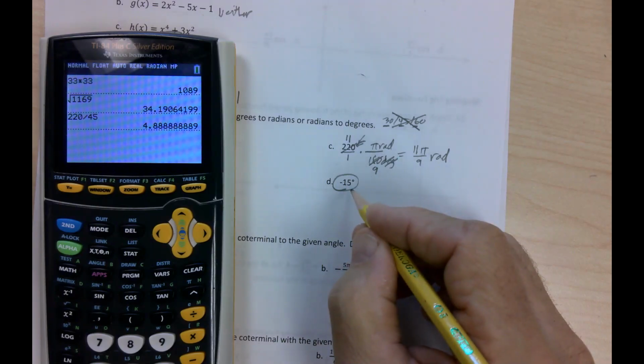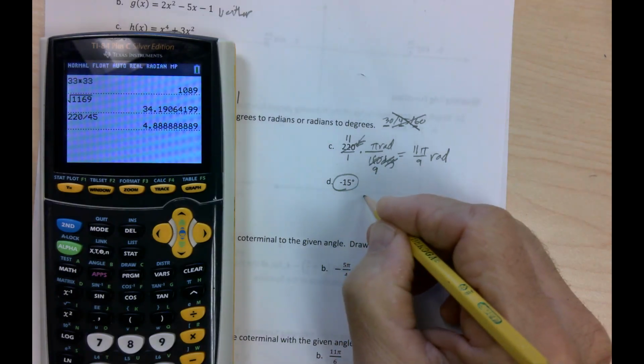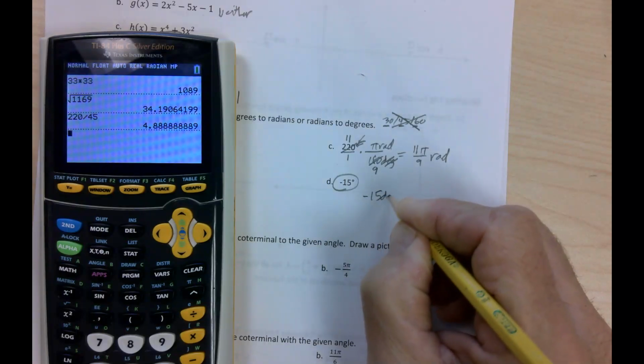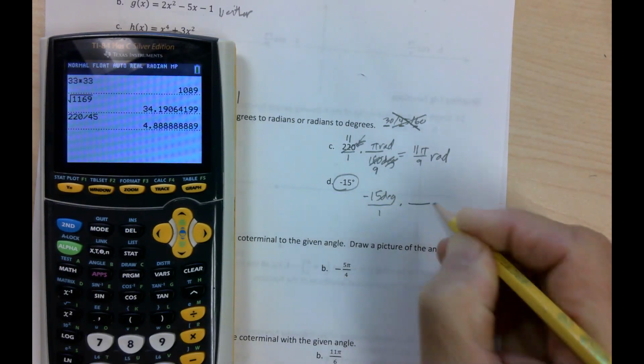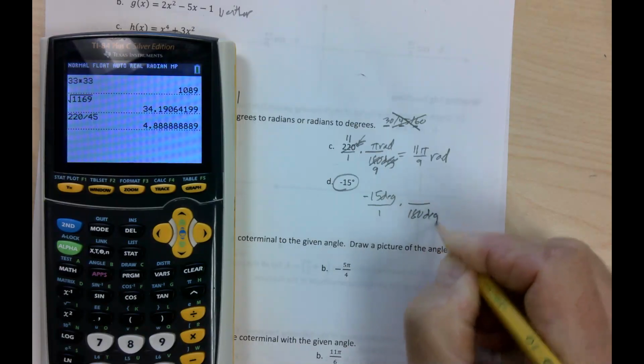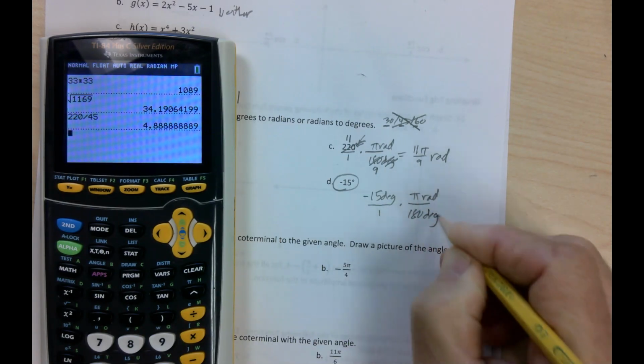Negative 15. So we know it's going to be negative, so it's negative 15. I'm going to write the word this time. Pi radians over 180 degrees. Degrees go bye-bye.